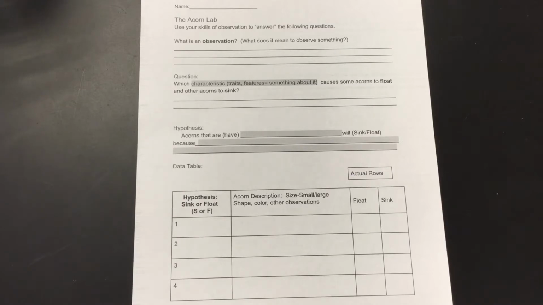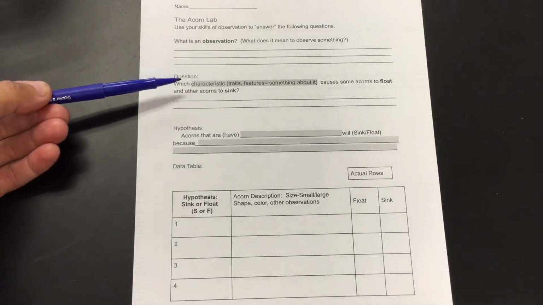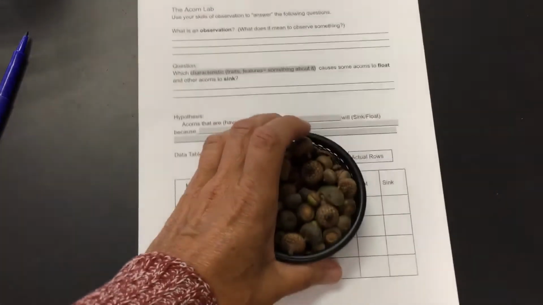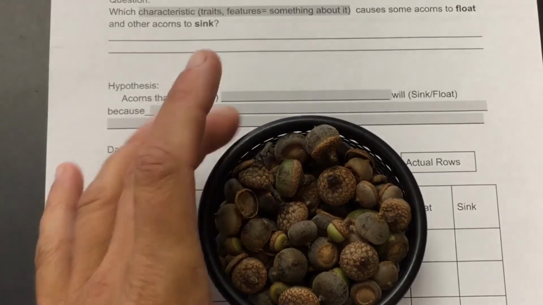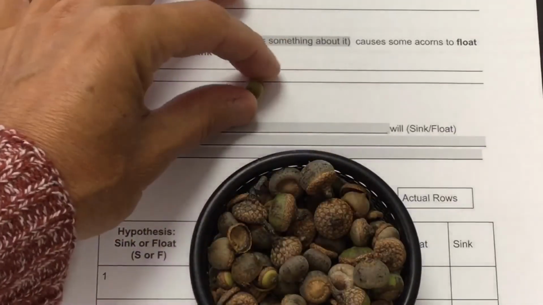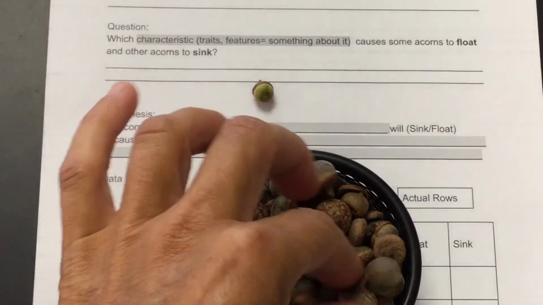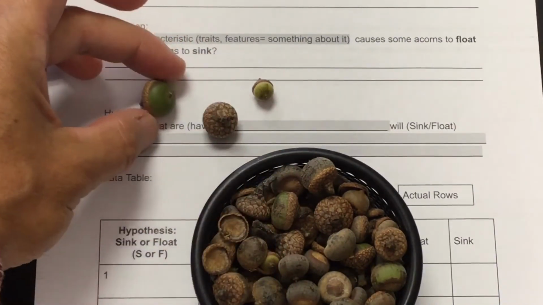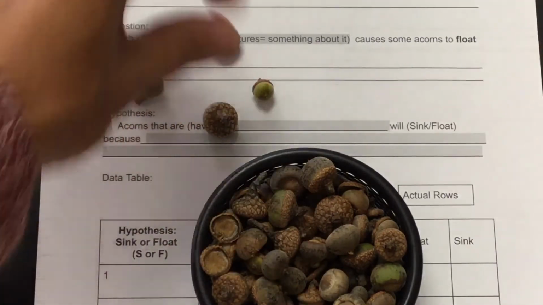The second thing that you guys were looking at, it says what characteristics cause some acorns to float and other acorns to sink. So whether or not they sink or float depends upon their traits or the features that they have. So once again, if you guys aren't sure what acorns are, here's a whole bunch of them here. We'll blow them up a little bit. And some things that you guys should notice about them is some of them are small, some of them are a little bit larger. Some may be brown, some may be green, some have caps, some do not have caps.